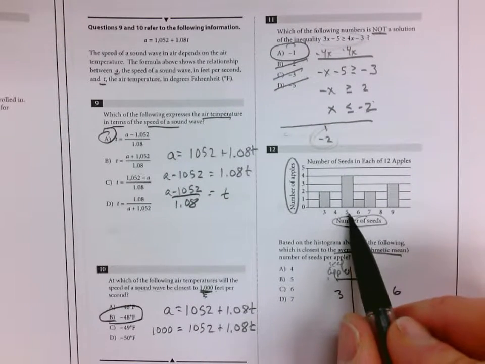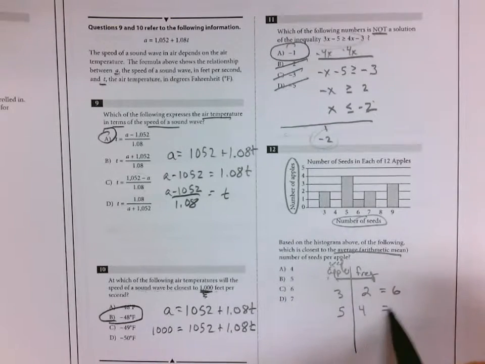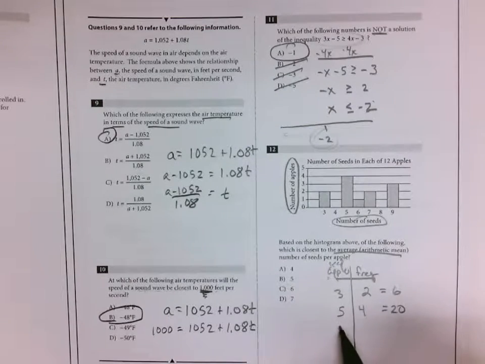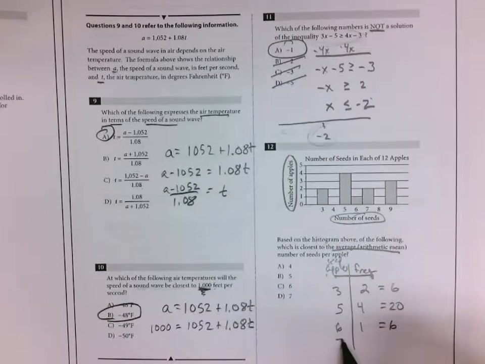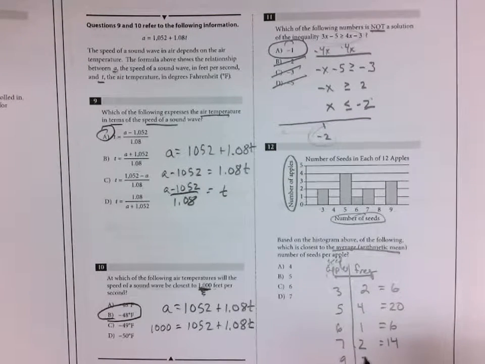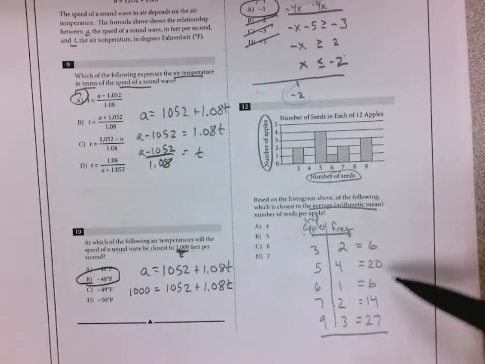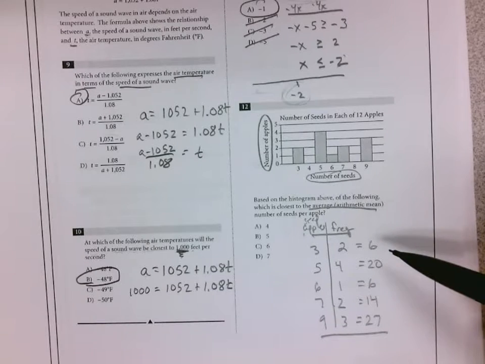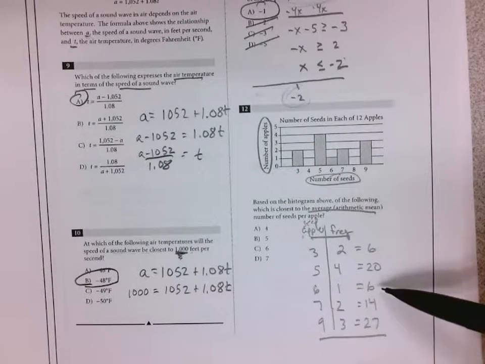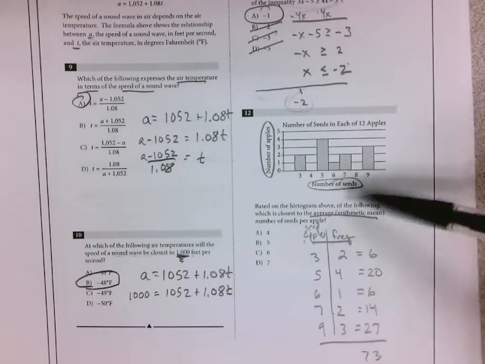None of them have 4. 5 seeds are in 4 apples. That's a total of 20. 6 seeds are in 1 apple. 7 seeds are in 2 apples. And 9 seeds are in 3 apples. And so when you add these up, you get 46, 73. Make sure that you don't divide by 5.